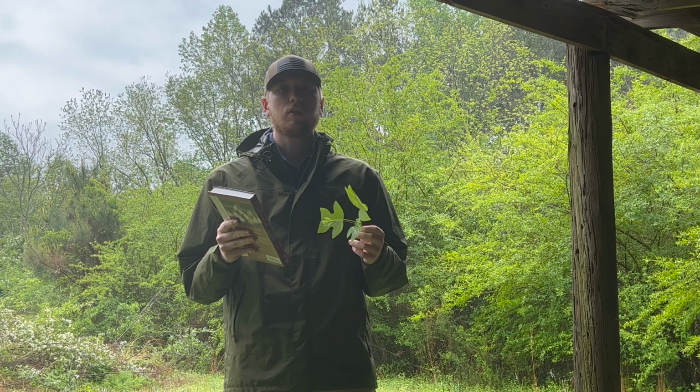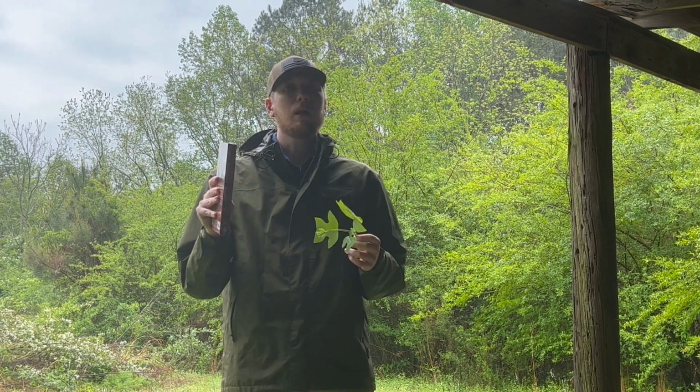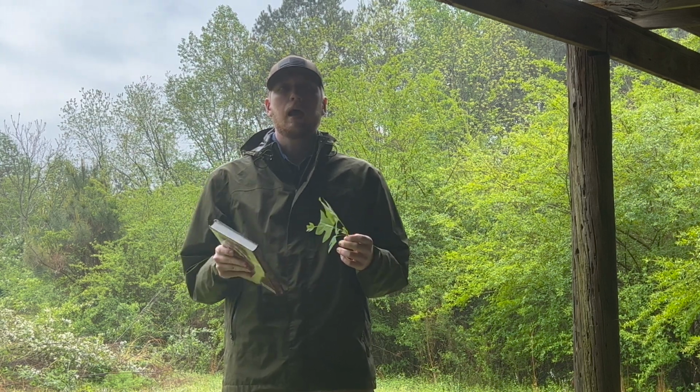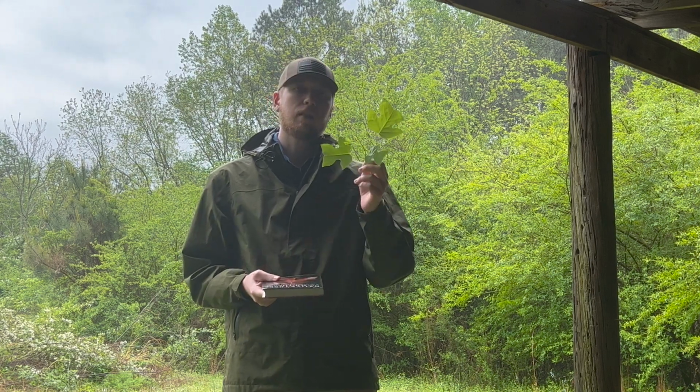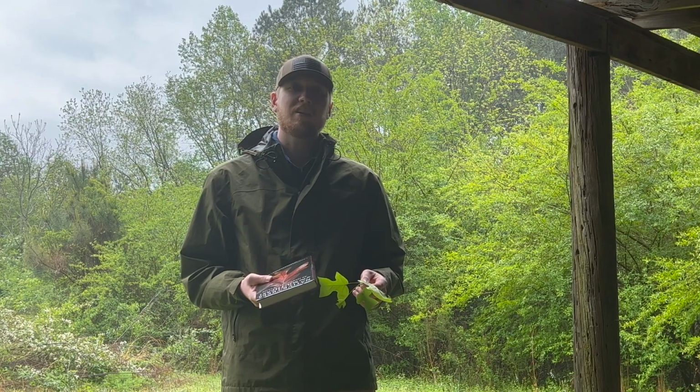So let's dive into it. Let's first look at what a dichotomous key looks like, and then explain some of our thinking, and finish up by identifying this tree. So let's get into it.